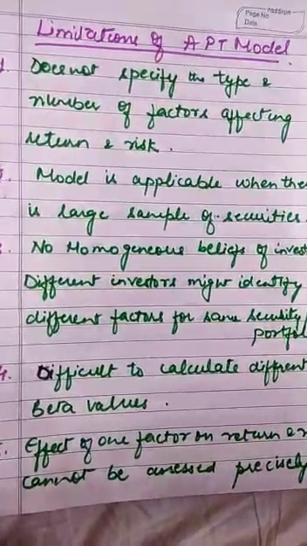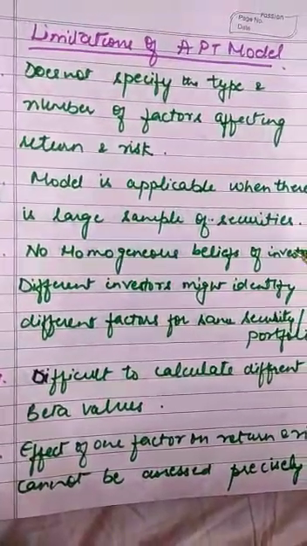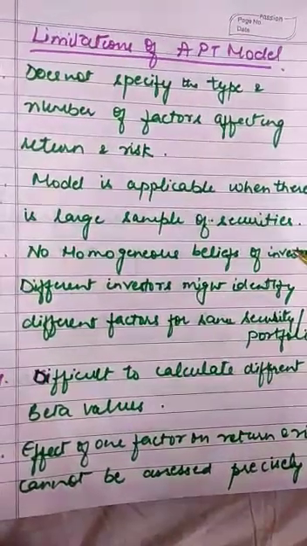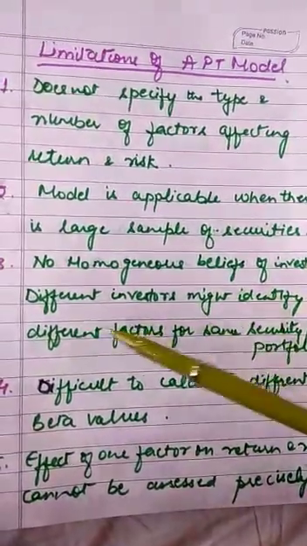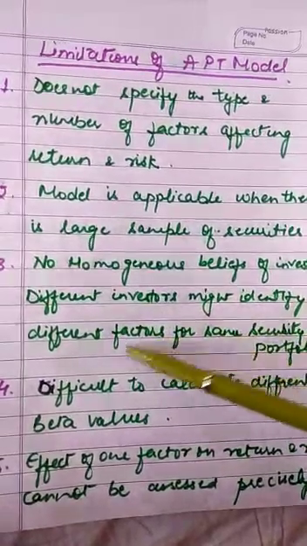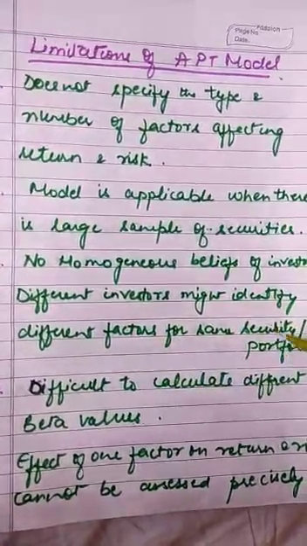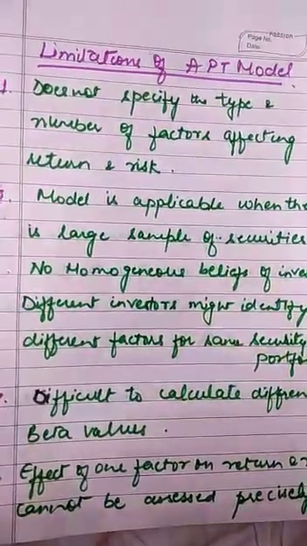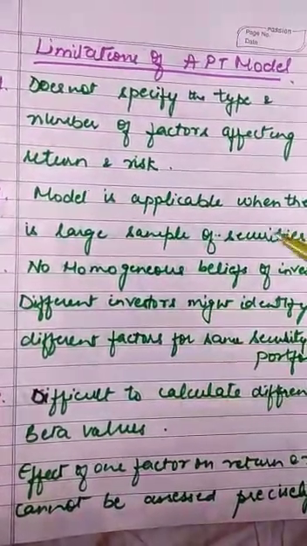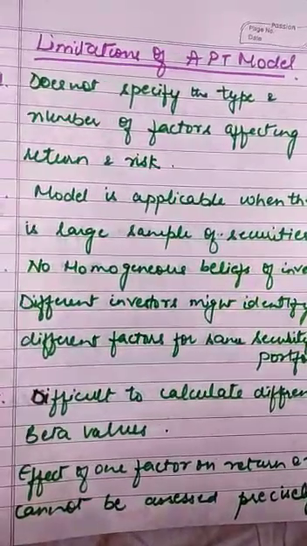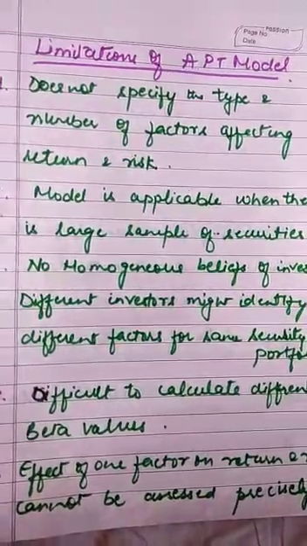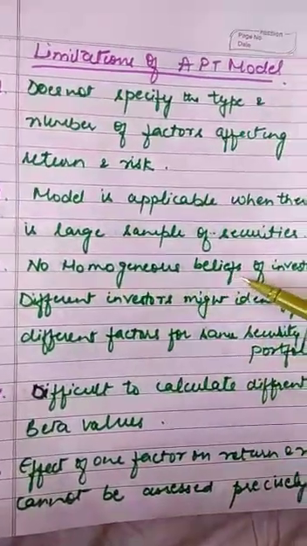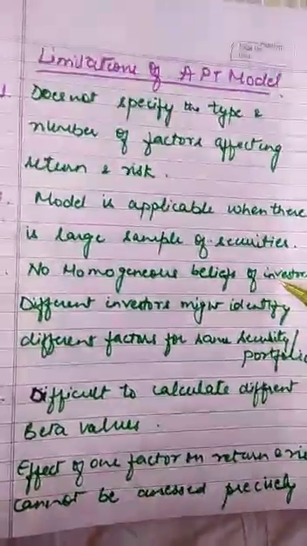Homogeneous belief means all the investors have the same expected return in their minds, but it may be possible that different investors might identify different factors for the same security. They can identify different factors for the same security or for the same portfolio. It may happen because every person has a different thinking process, due to which our assumption that there is a homogeneous belief of investors stands wrong.